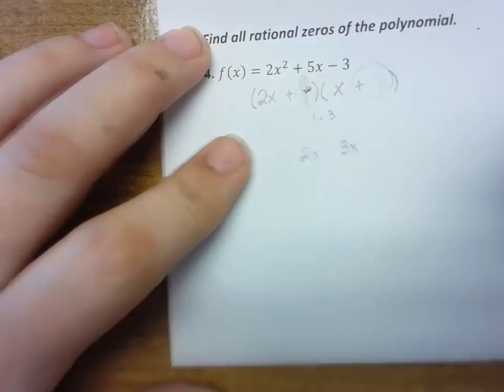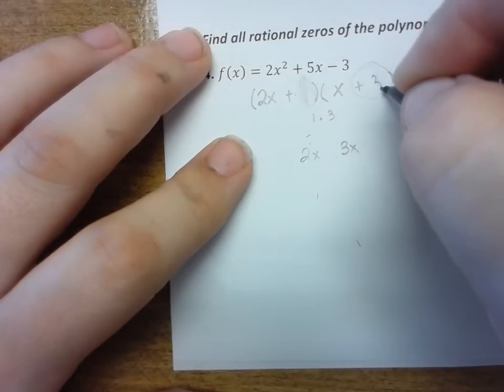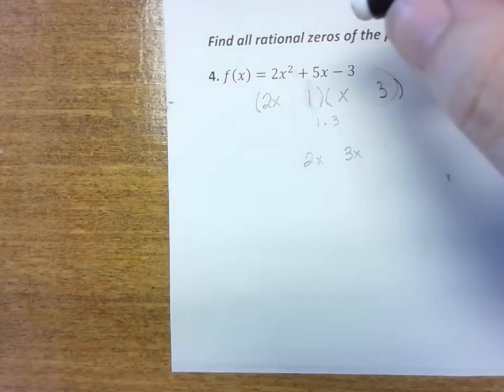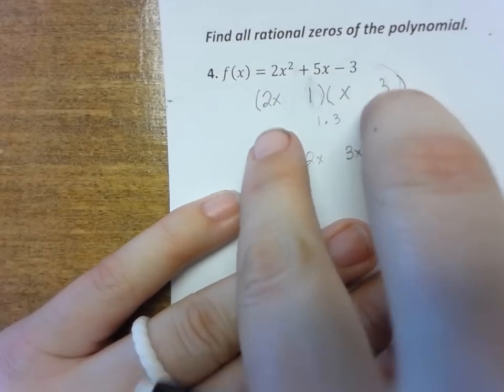Tricky. So let's try this one. Let's put the 3 over here and the 1 here. We actually need to erase those signs because we don't know if that's true. Okay, so my outside is a 6x now.